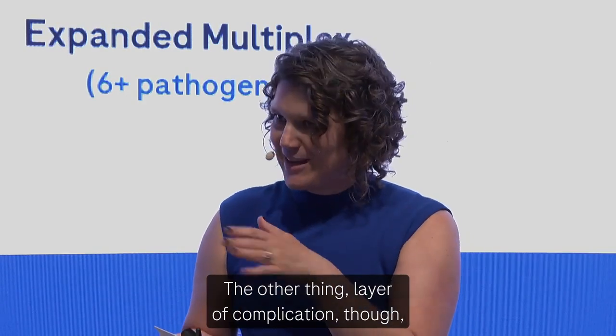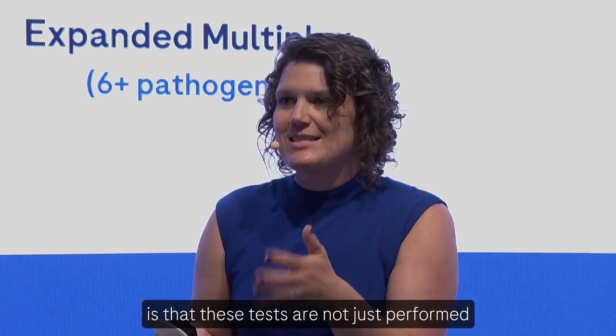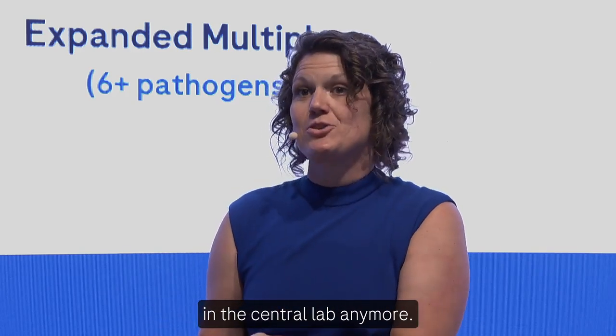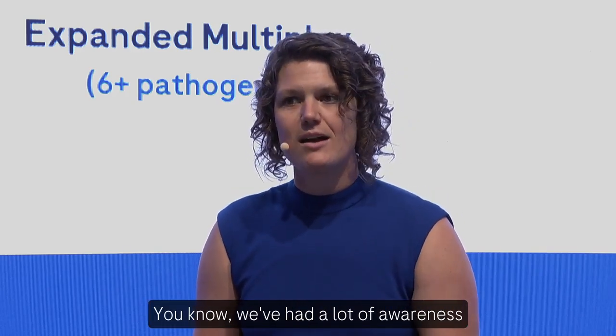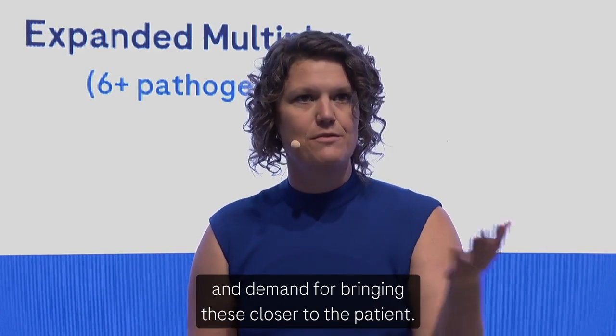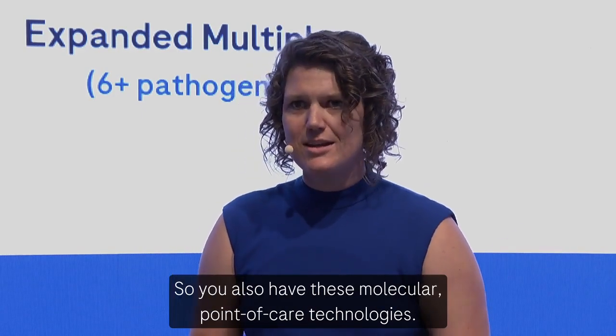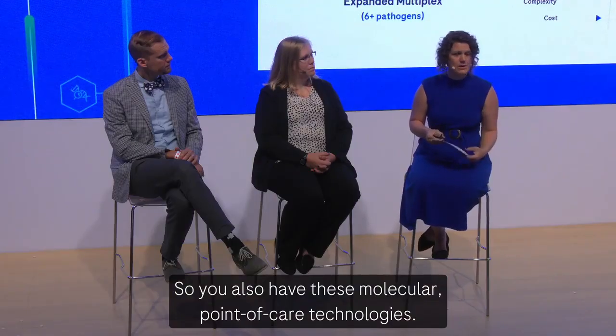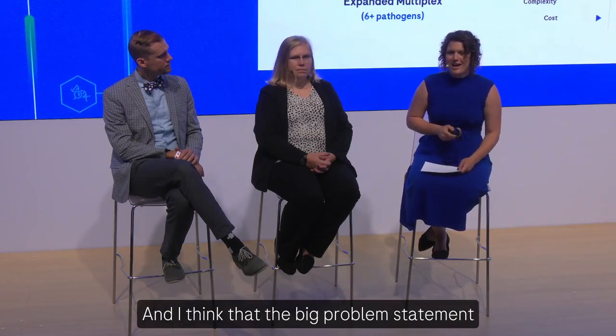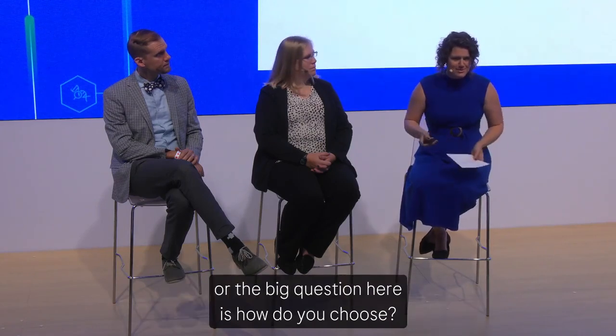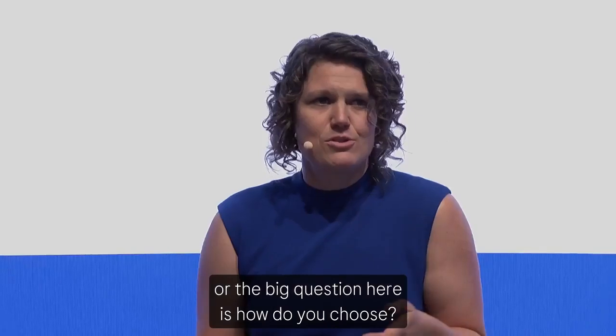The other layer of complication, though, is that these tests are not just performed in the central lab anymore. We've had a lot of awareness and demand for bringing these closer to the patient, so you also have these molecular point of care technologies. And I think the big problem statement is, how do you choose?